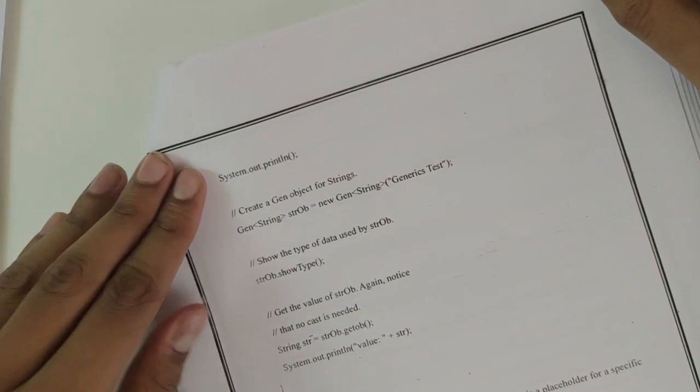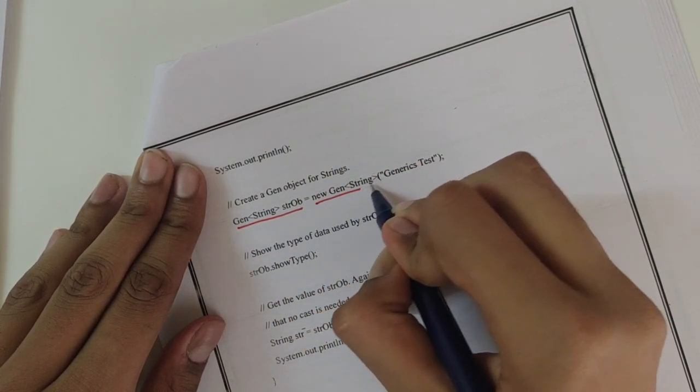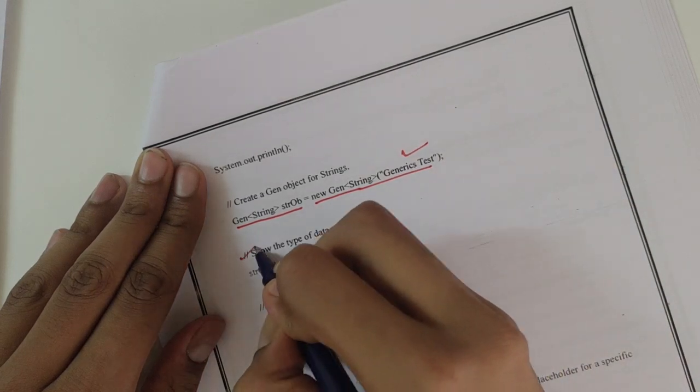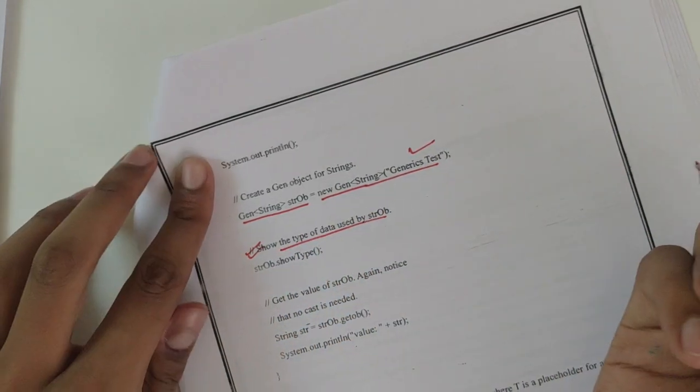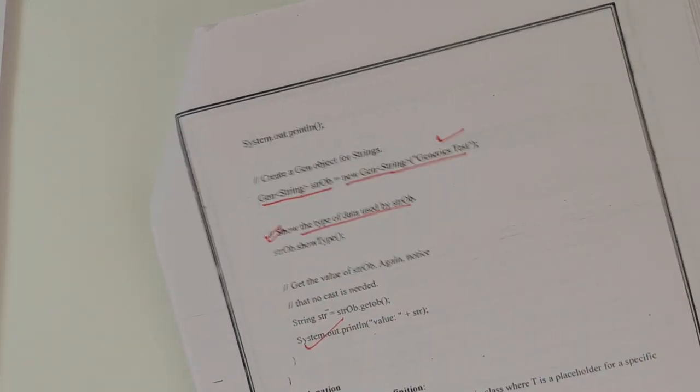Once done, you create a generics object for strings. It is Gen of String strOb is equal to new Gen of String, generics test. Next you show the type of data used by strOb. Once done, you just print the value of the string.